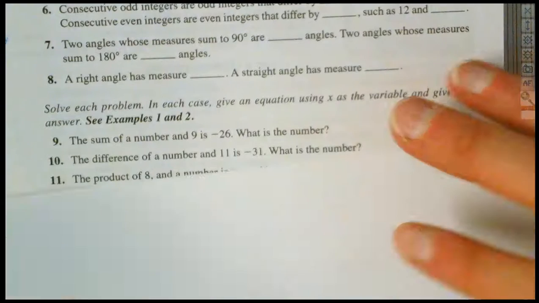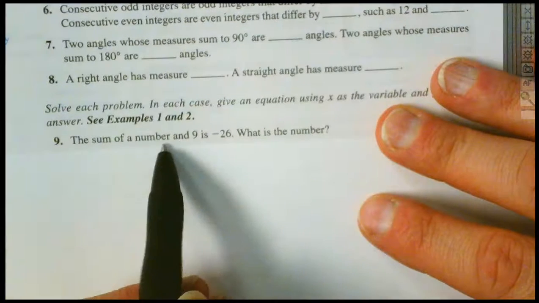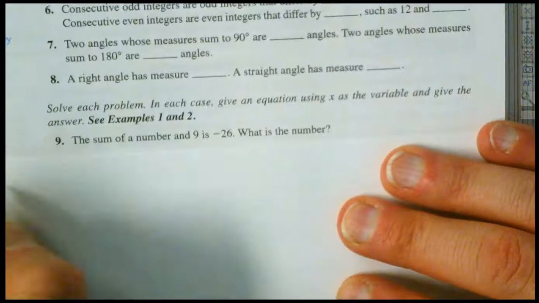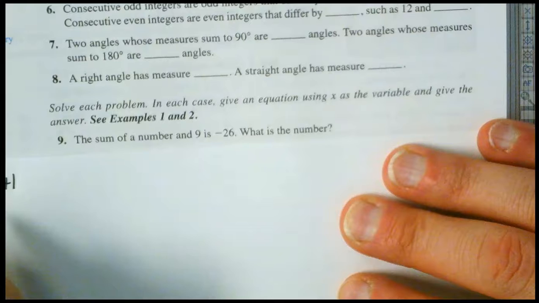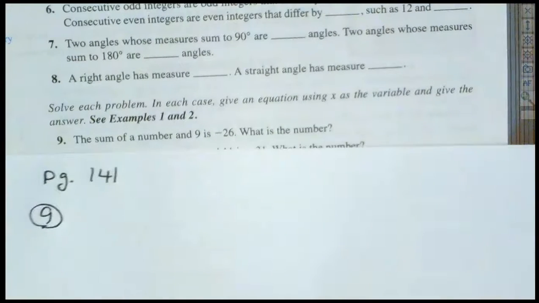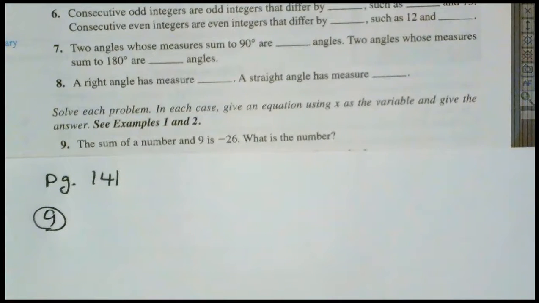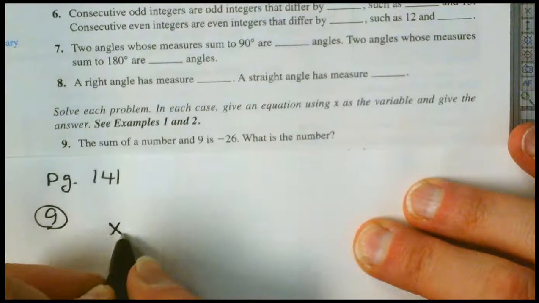So we want the sum of a number. Okay, so when we talk about the number, that's going to be replaced with the x. And this is going to be again on page 141. We're going to be looking at question 9. Okay, so sum of a number and 9. So the sum of a number and 9, that's going to be x plus 9.